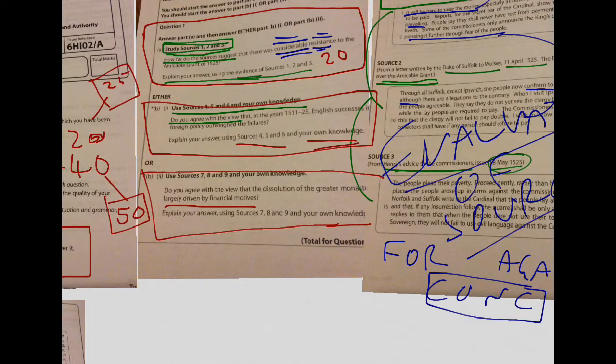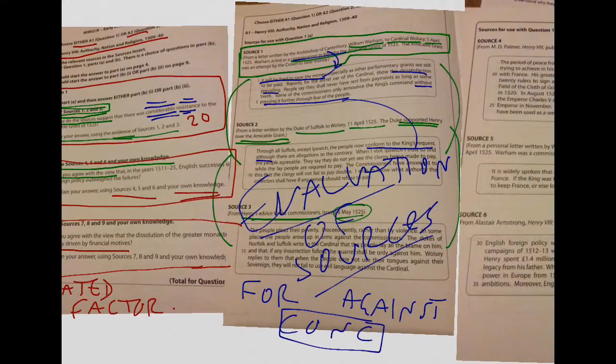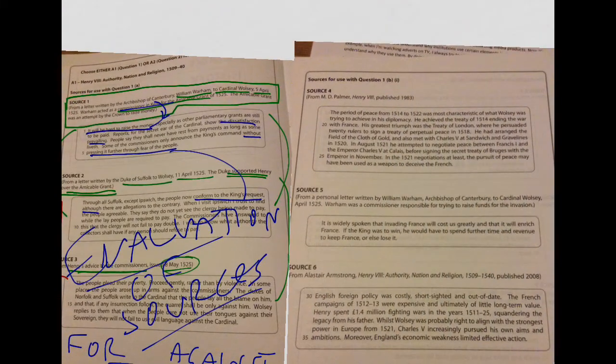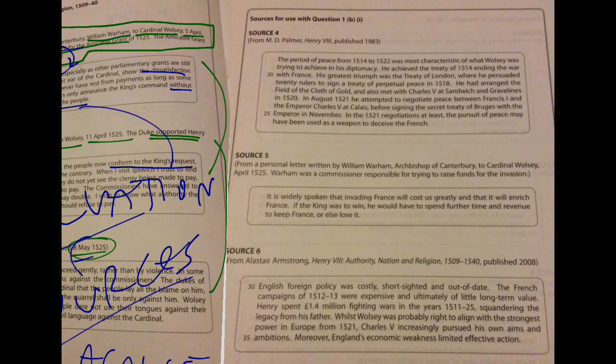So it's slightly different from this, where you're looking at kind of a judgment about how successful something was. This is what we call a stated factor question. You've been given a factor. Is that the main reason, or were other factors more important? Okay, we're just going to deal with briefly the first one, for which the sources are over here.